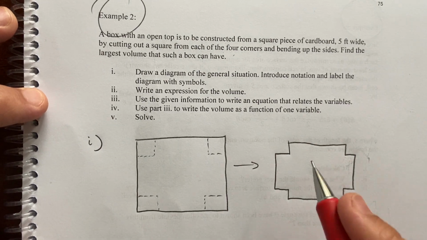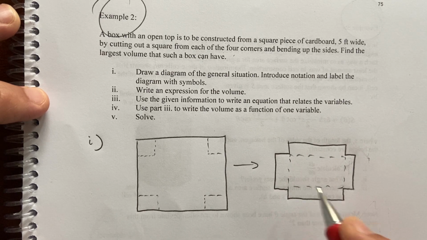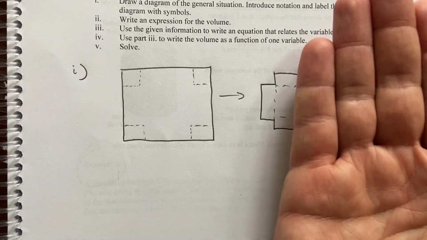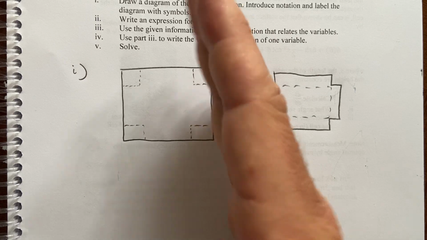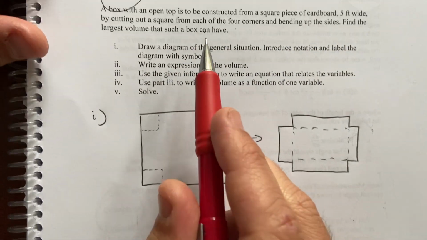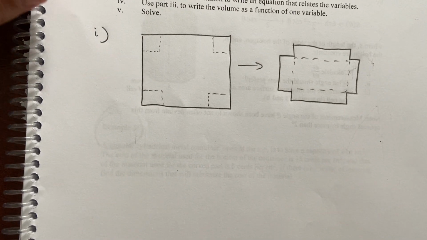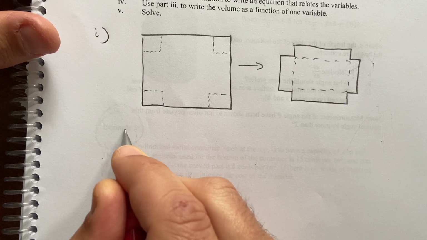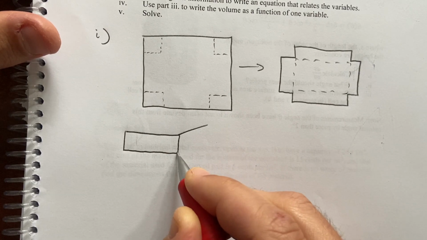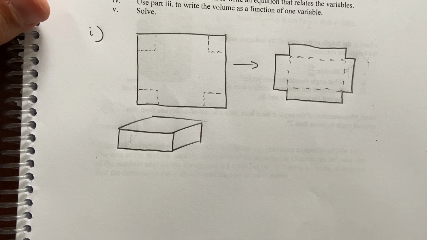All right, I didn't draw that perfectly, but when we fold along these edges, then we'll have a box that looks something like this. So I'll fold this up, fold this side up, fold the bottom up, right? We're making a box out of this with an open top. So after that folding occurs, we'll have a box that appears like this.